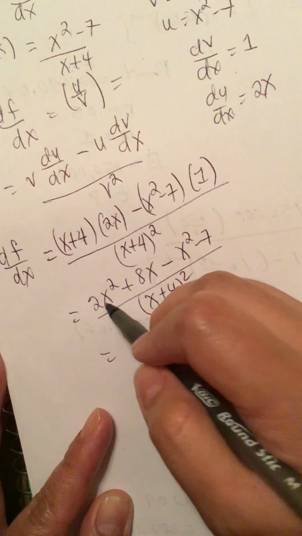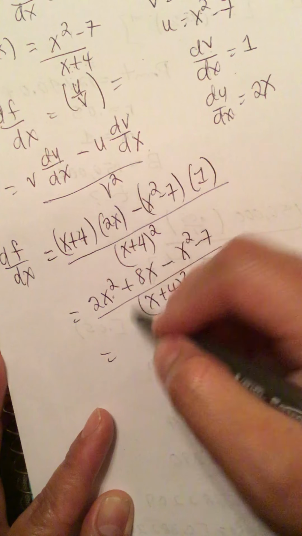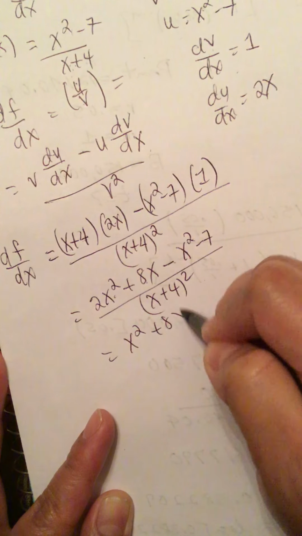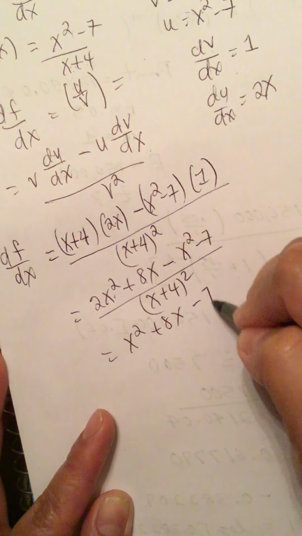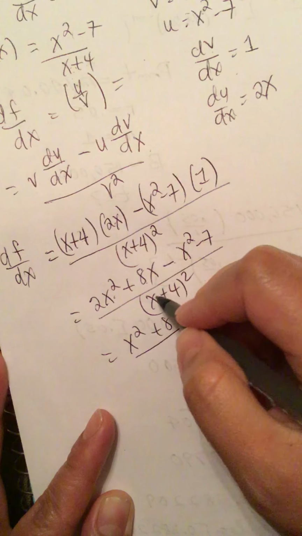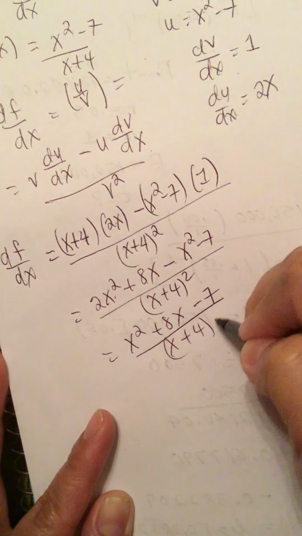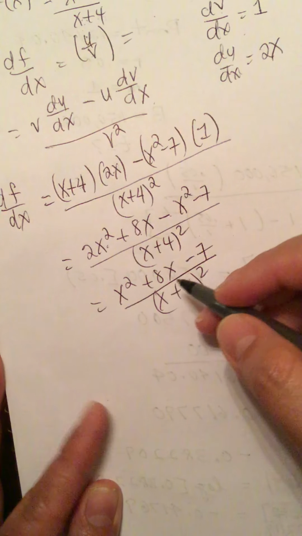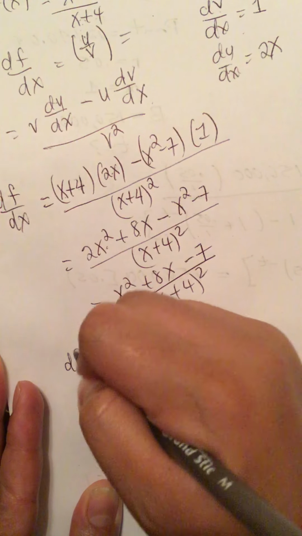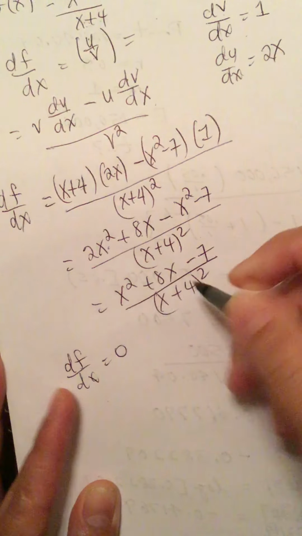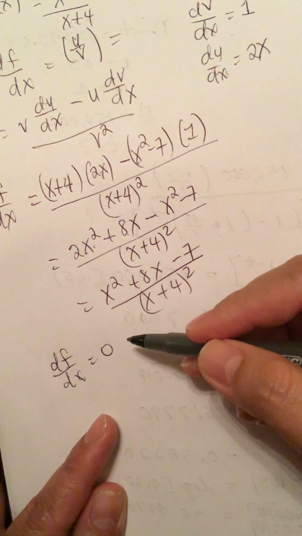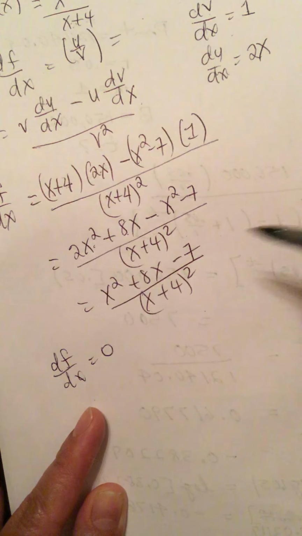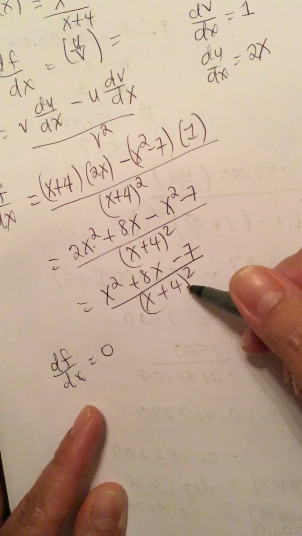So we have a 2x squared and a minus x squared for a net of just x squared, and then plus 8x and a minus 7, and on the bottom we have x plus 4 squared. So to find the max and minimum, we set df/dx equal to 0. But we set only the numerator equal to 0, because 0 over anything is 0.